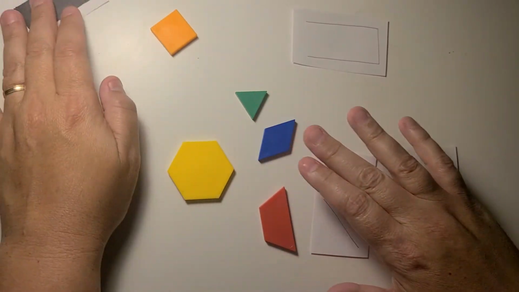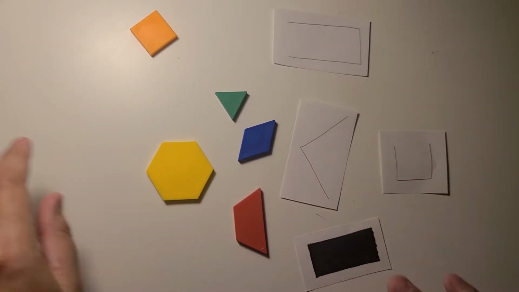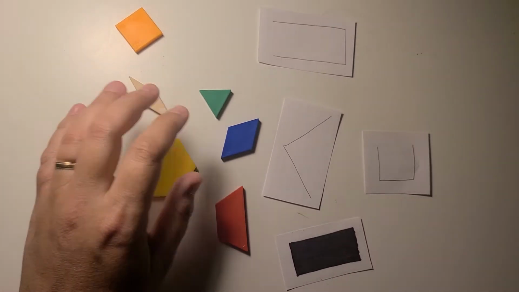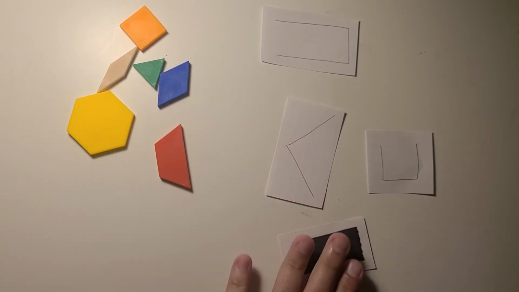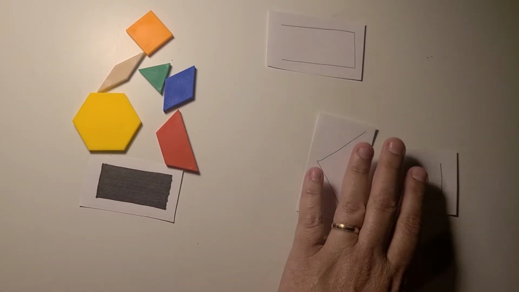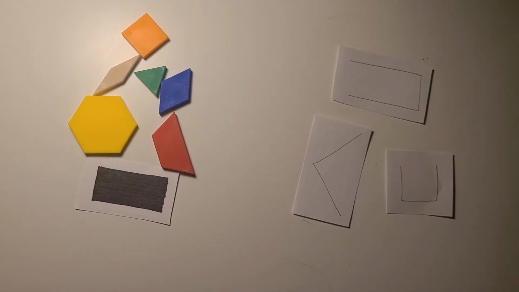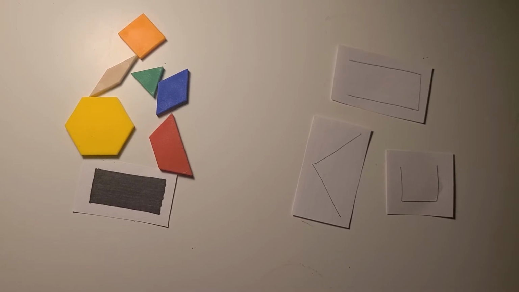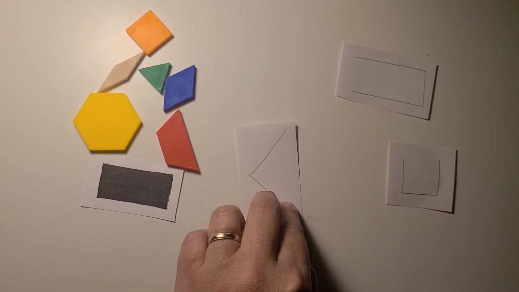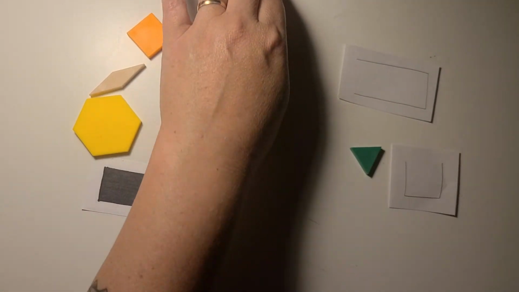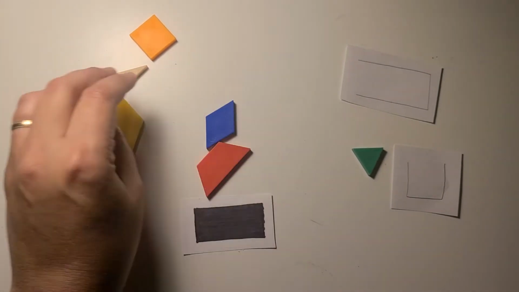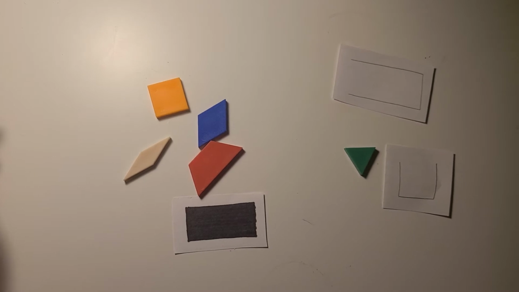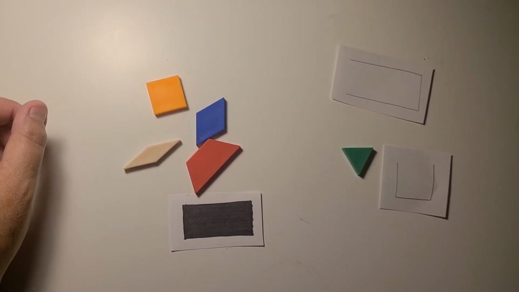I want you to think of ways that we could sort these shapes. Well, let's see. Maybe we could do all of our closed shapes over here and all of our open shapes over here. What's another way we could do it? We could do all the shapes with 3 sides together and all the shapes with 4 sides together. There's a lot of different ways that we could sort these shapes.